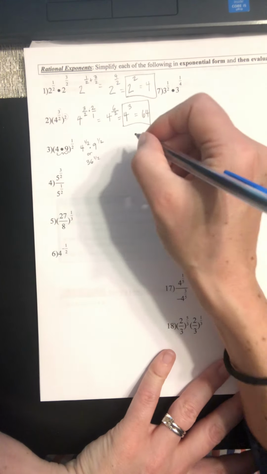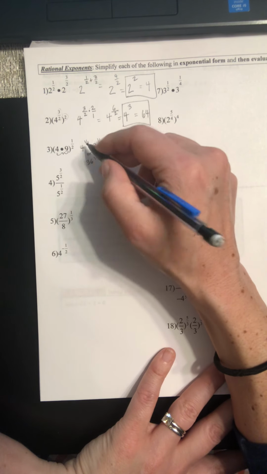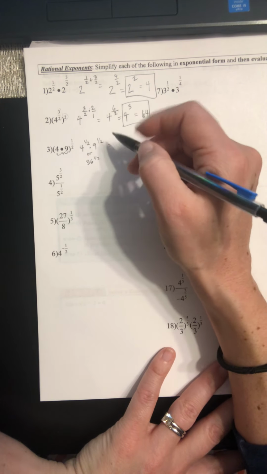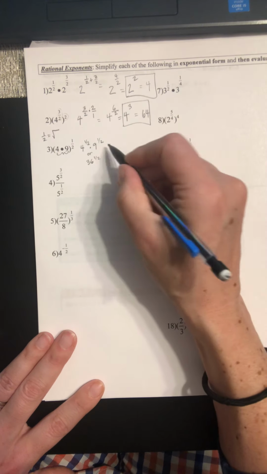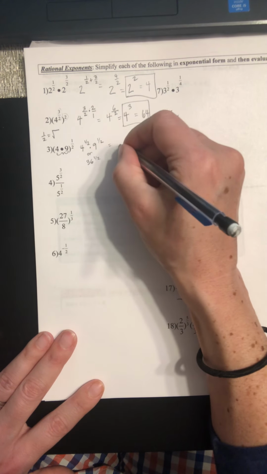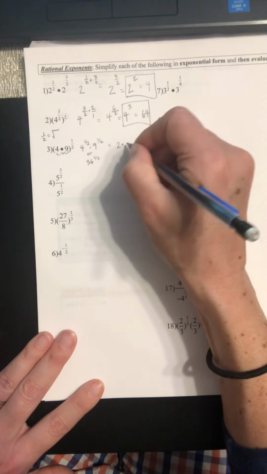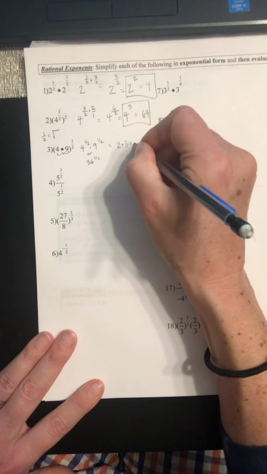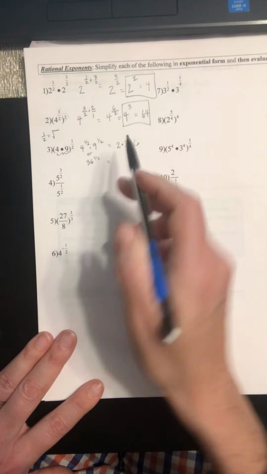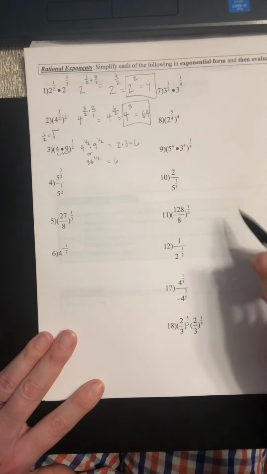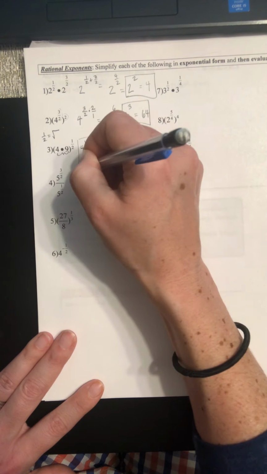Now, these will evaluate exactly the same way, because 1/2 power, remember, means a radical, right? So 1/2 means the square root. So when I take the square root of 4, that's 2. Square root of 9 is 3, and that gives me 6. Or if you look at this one, it's just the square root of 36, which is 6. So either way, they evaluate the same way.